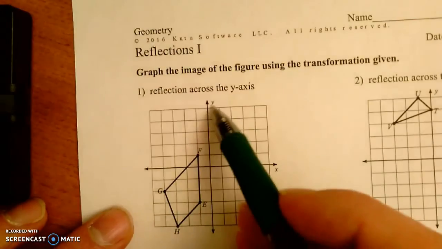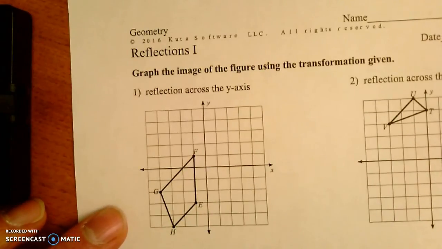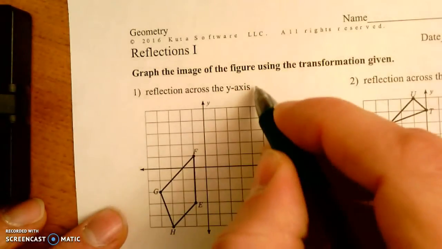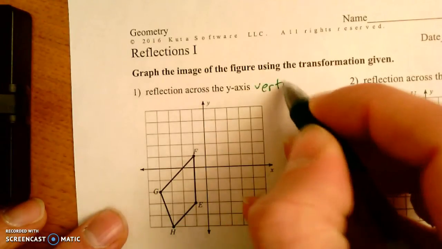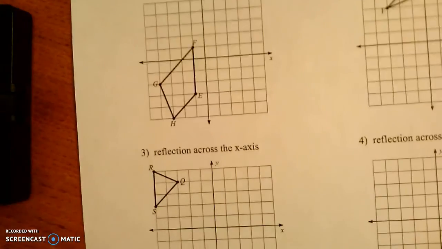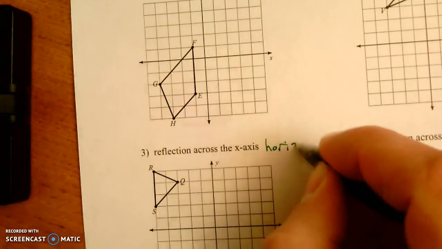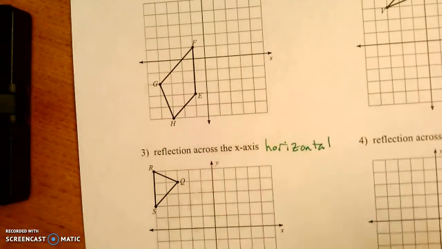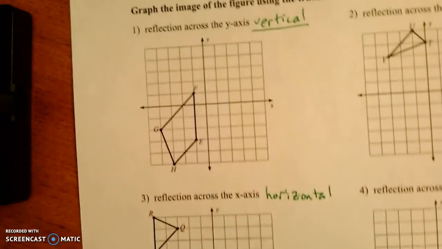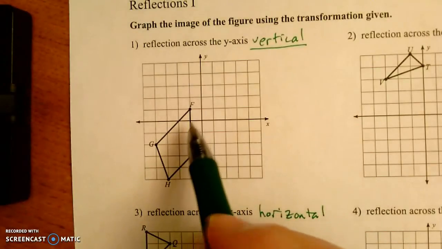On this particular worksheet, you can see the y-axis has been labeled with a y, x-axis has been labeled with an x. Just to remind yourself, the y-axis is the vertical axis, in case it's not labeled for you. And then the x-axis is the horizontal axis. Okay, so reflecting this quadrilateral across the y-axis in number 1. Well, first thing you do, and it's the same for any reflection, you just count.